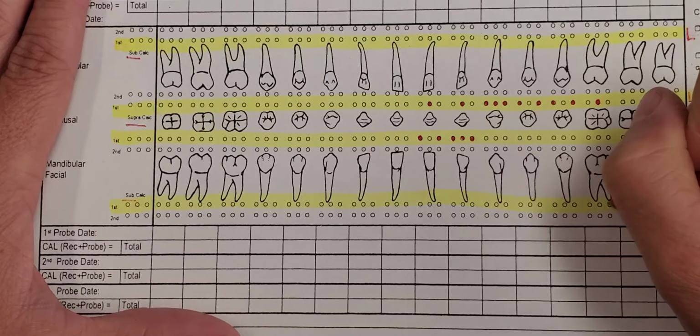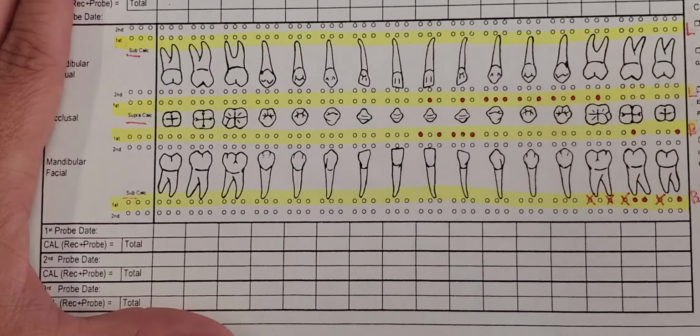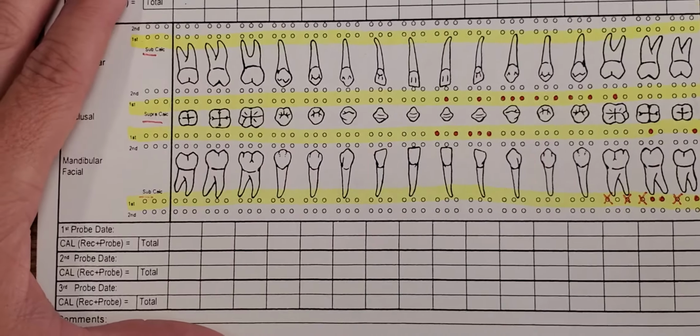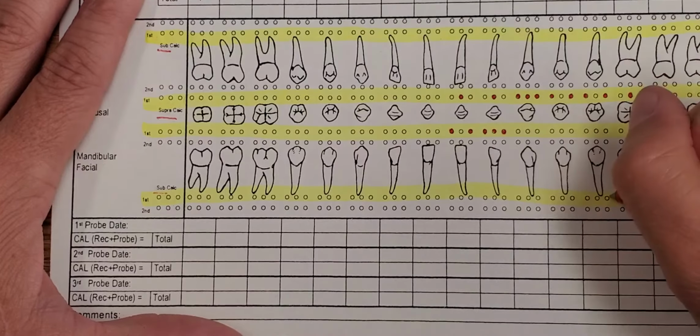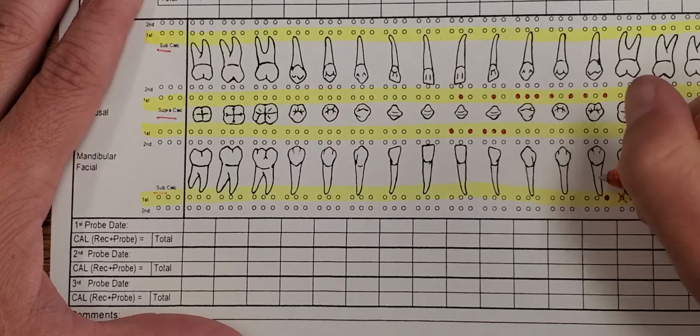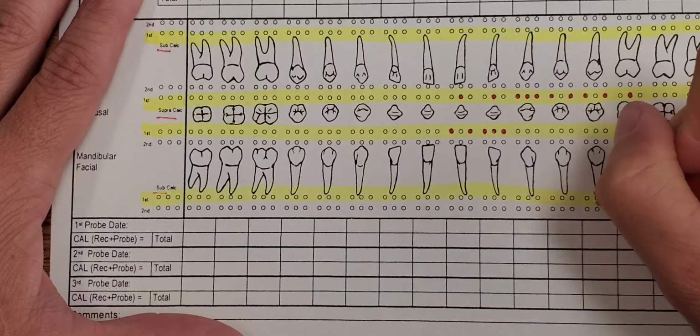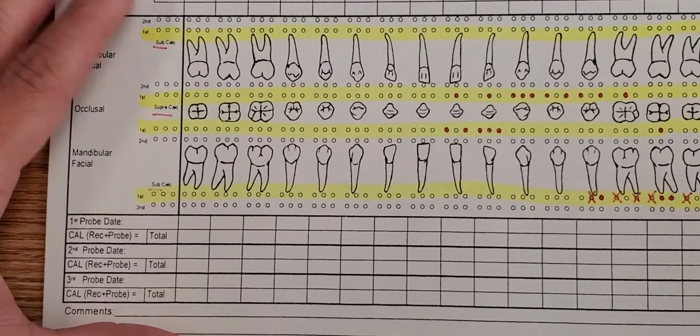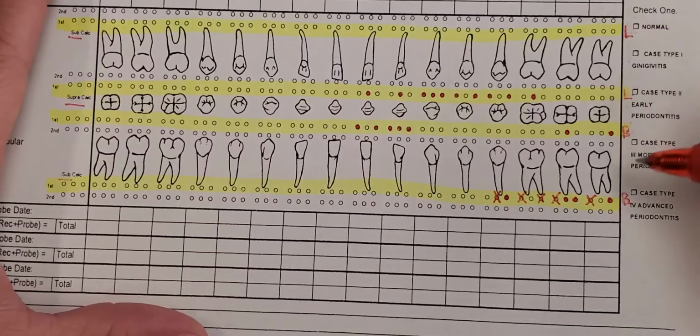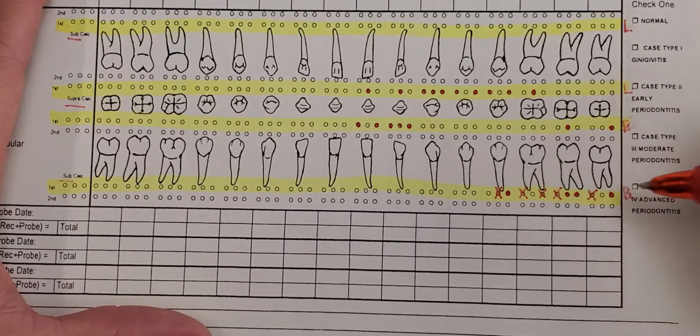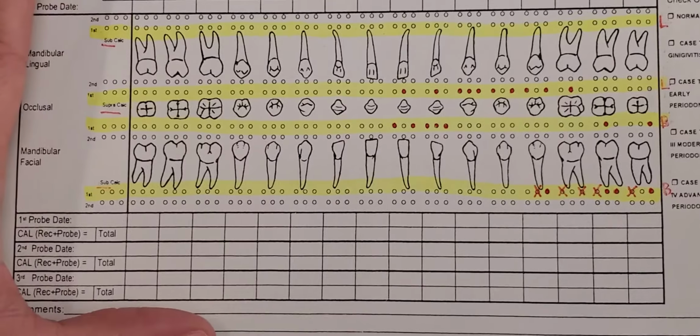Number 19, definite on the distal and the mesial. Number 20, roughness, distal. Straight facial, definite. Now this is quite a bit of calculus. You might not find that on your lab partners, but you will eventually.